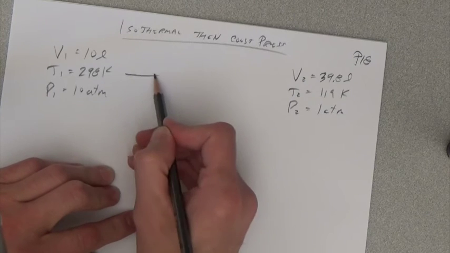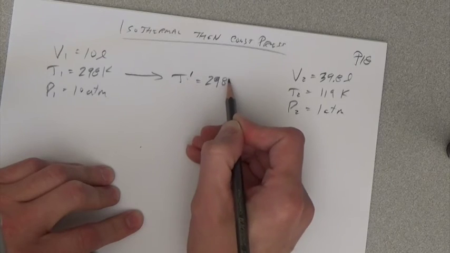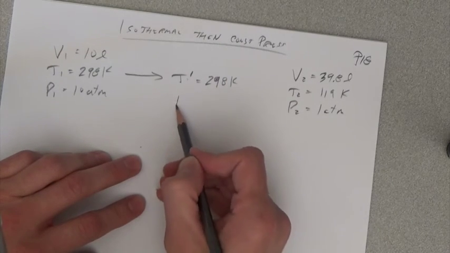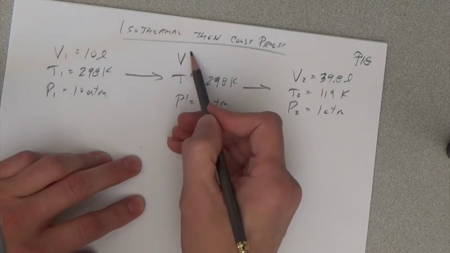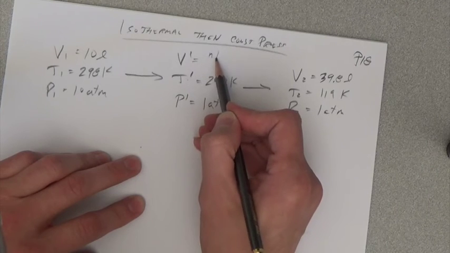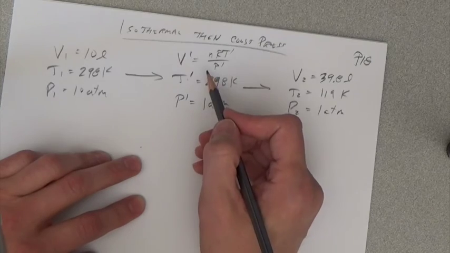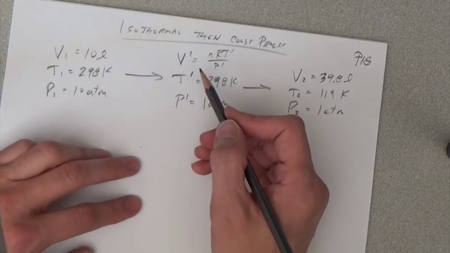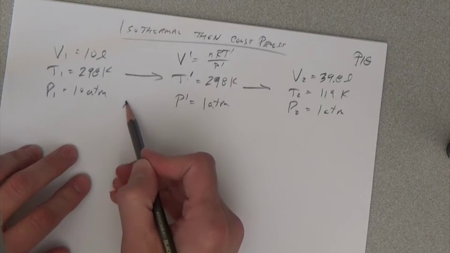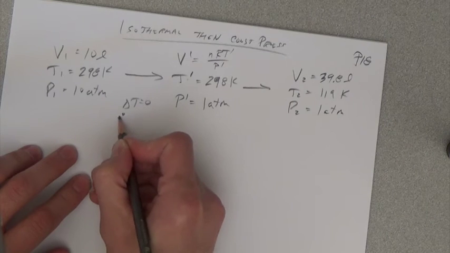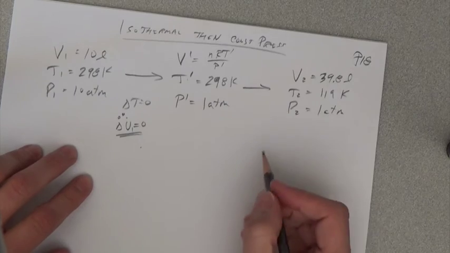Isothermal means that T prime is equal to 298 K. Constant pressure means that P prime is equal to 1 atm, which means V prime is equal to nRT prime over P prime. Isothermal, delta T equals 0, therefore delta U1 equals 0.